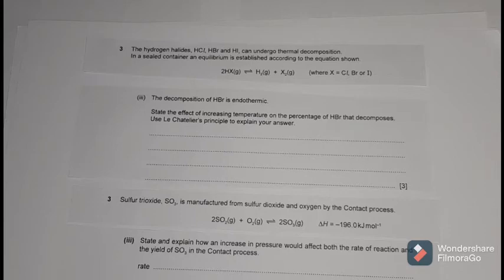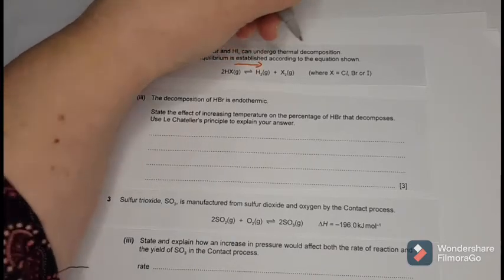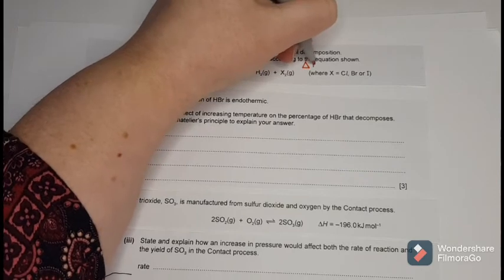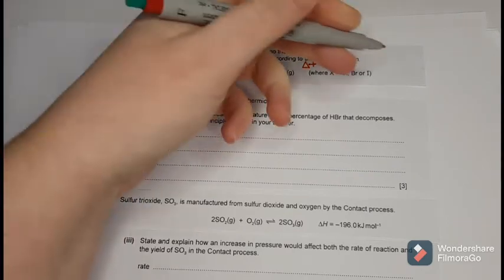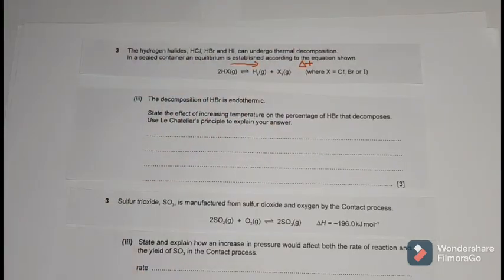They say the decomposition of HBr is endothermic, so the reaction going this way is positive. Then state the effect of increasing the temperature on the percentage of HBr that decomposes. Use Le Chatelier's principle to explain.